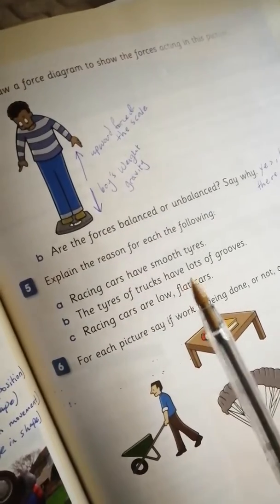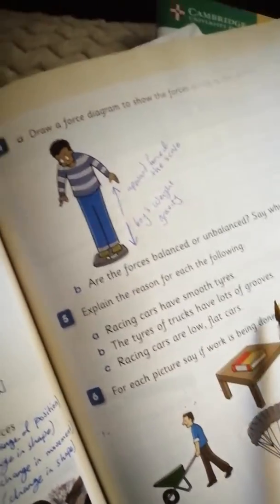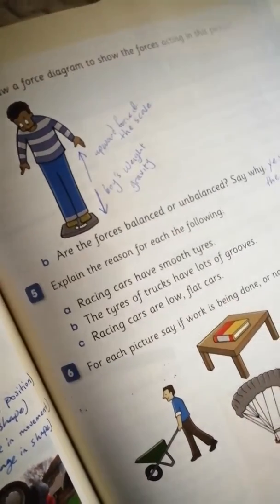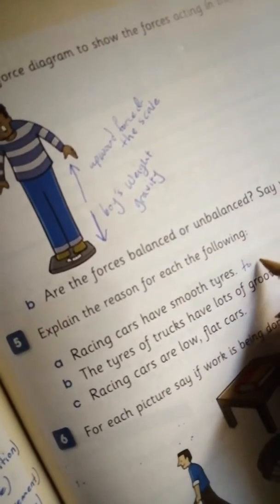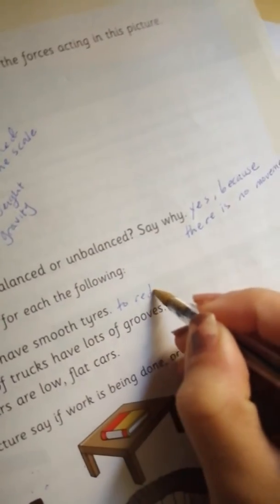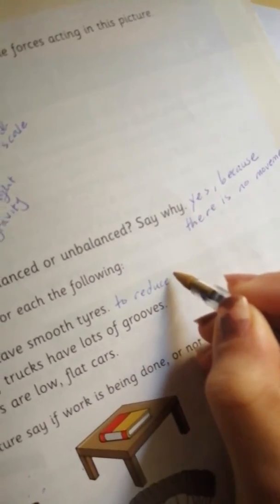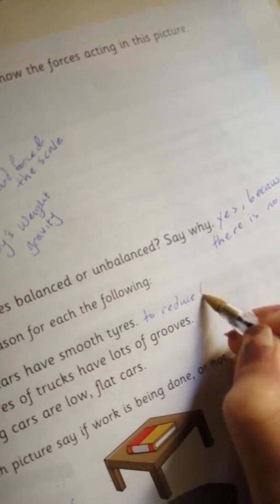So here, racing cars have smooth tires because to reduce, which means make less, I'll write it here.